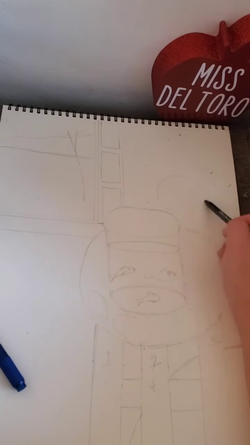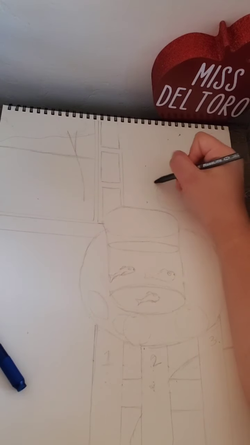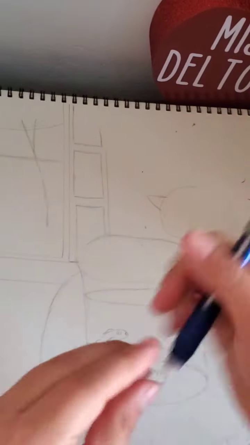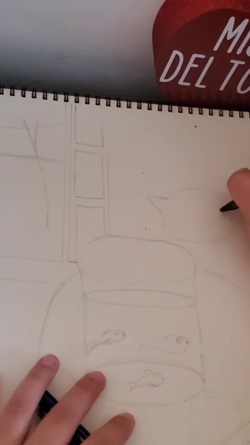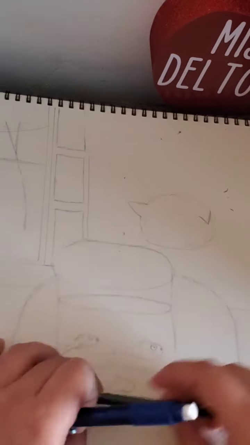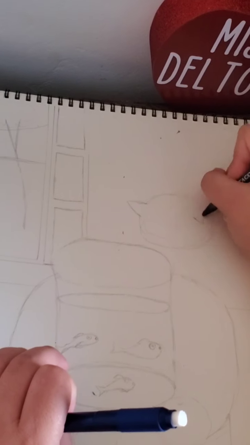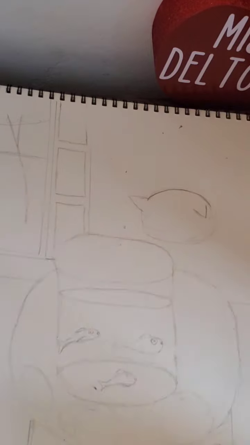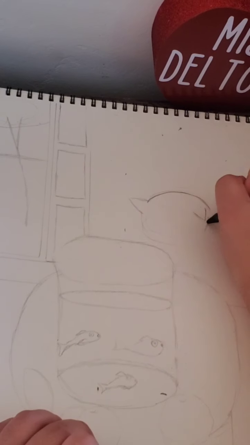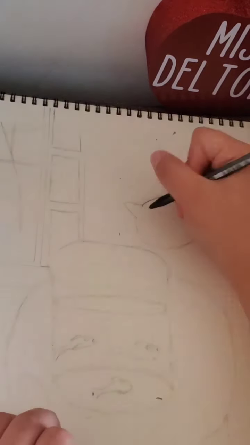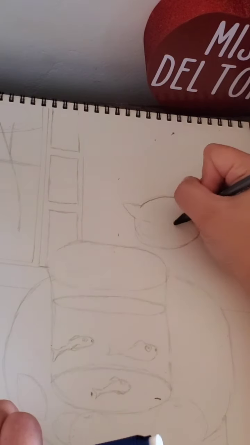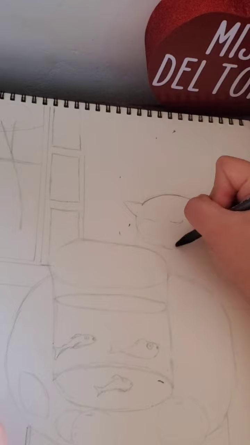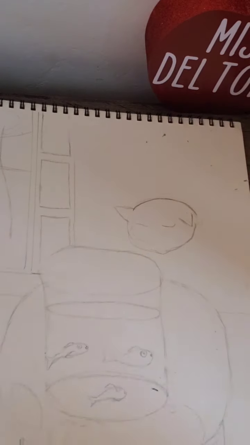Finally, we're going to move on to our cat. You're going to start with the head shape and then create an ear that goes out on the side. Make sure to erase the line that connects the ear and the head. You're going to move on to the next ear, but this ear is going to be pointing down. Next, you're going to create an eye shape that kind of resembles a cat that's looking down. It's looking down towards the fish.